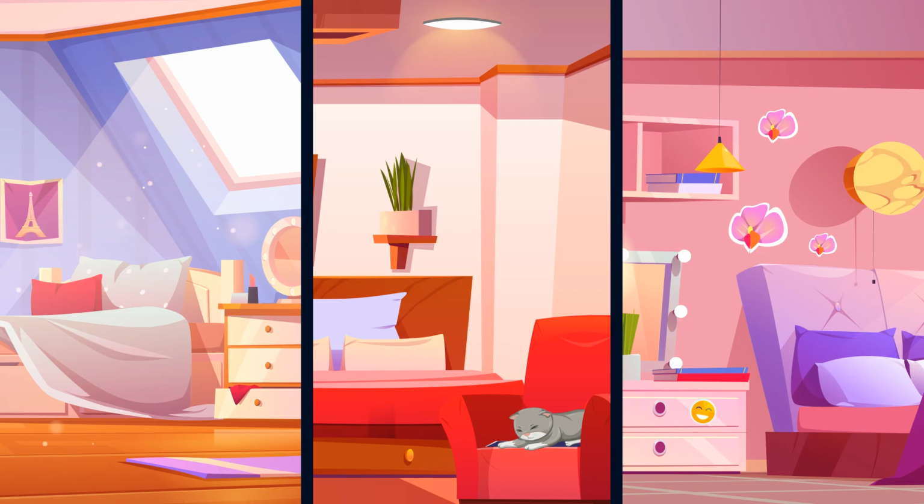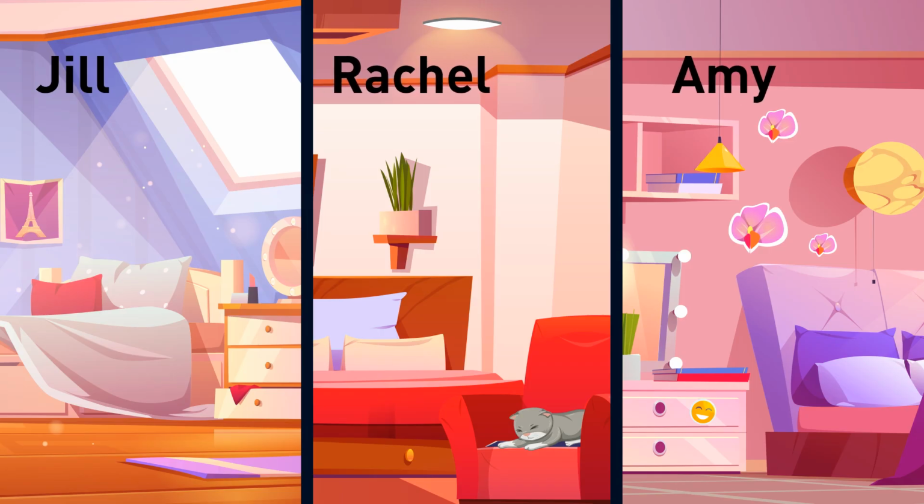Look at these images. The first room belongs to Jill, the second one belongs to Rachel, and the third one belongs to Amy. Can you figure out who stole Liv's laptop?